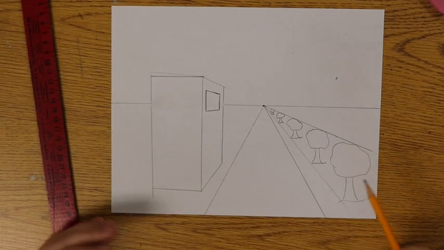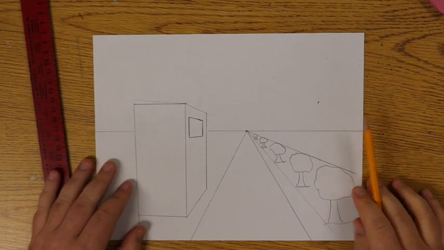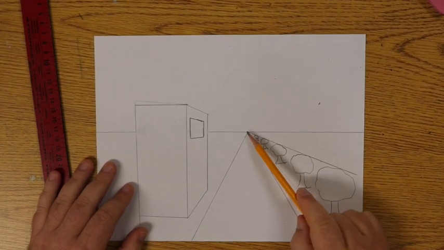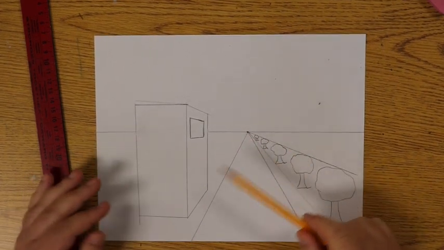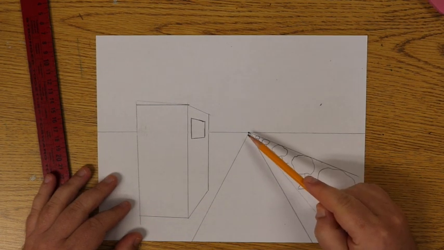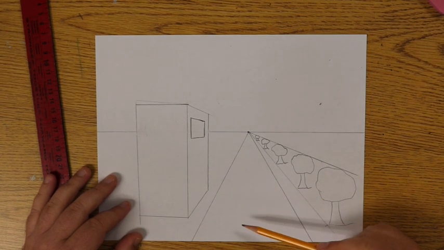So now one of the important things that makes this whole optical illusion work is that any diagonal line is pointing towards the vanishing point. Now that means that they won't all be the same angle. This diagonal line is going straight up towards that vanishing point because it starts way down below my vanishing point.